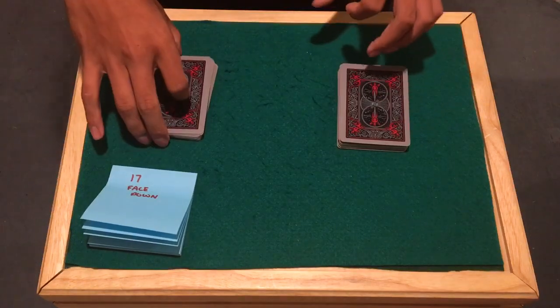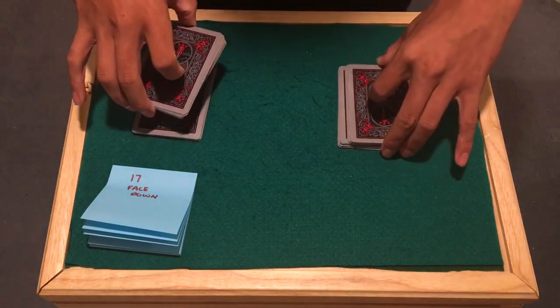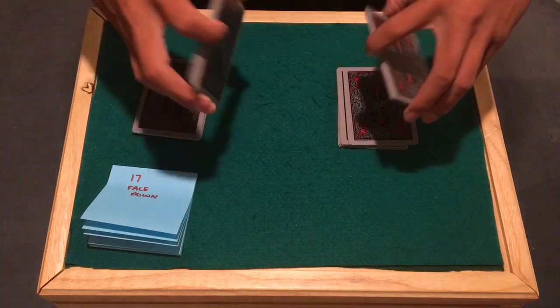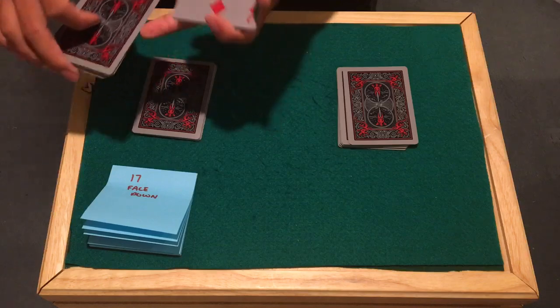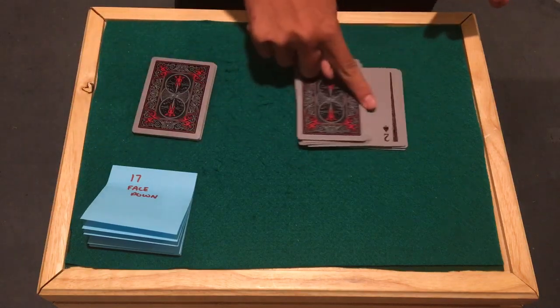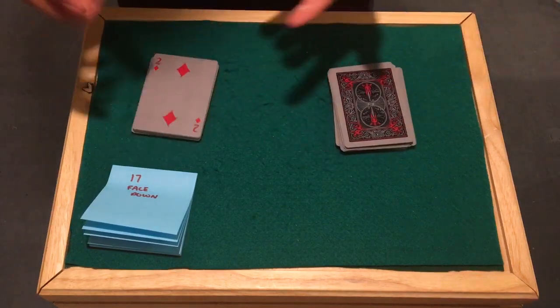So what he does is he says, all right, take about half, and flip them over, okay? And basically put them on opposite piles. What this does is it flips these cards over, so now these cards are in the same direction as this, and these cards are now in the same direction as that.